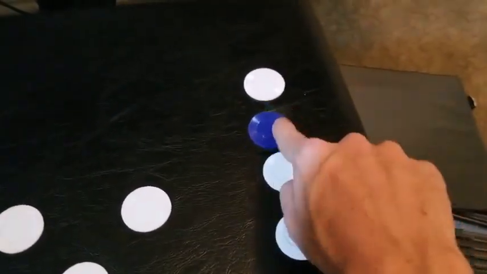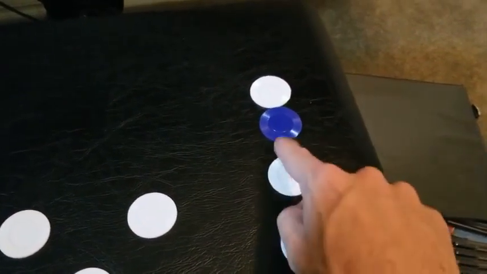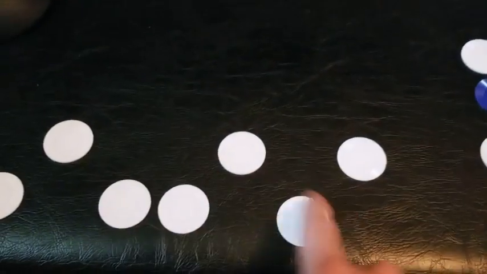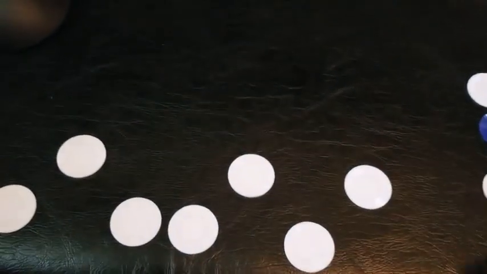You have B, C, C sharp, and D. You can count 1, 2, 3. So that's a 4, 3 pattern, which makes it a major, G major.